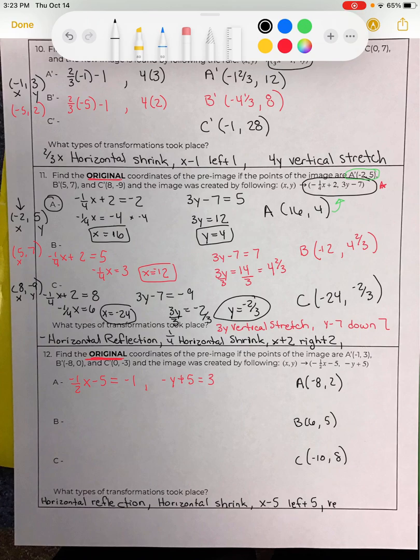Then you see another negative sign. That means vertical reflection. And then you see y plus 5. So that means the y is going to go up 5.